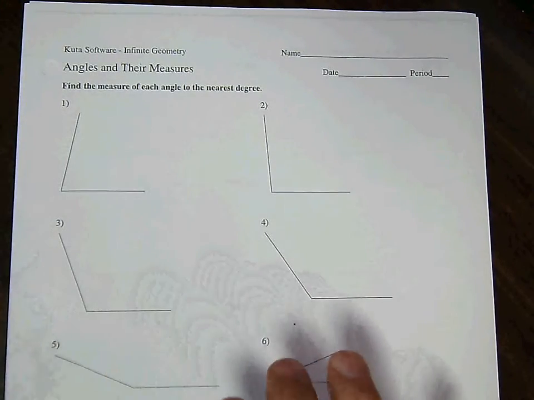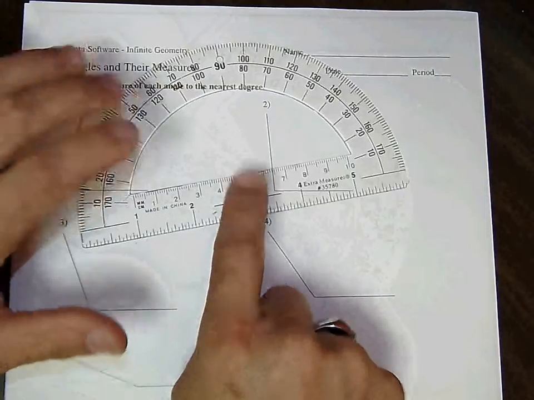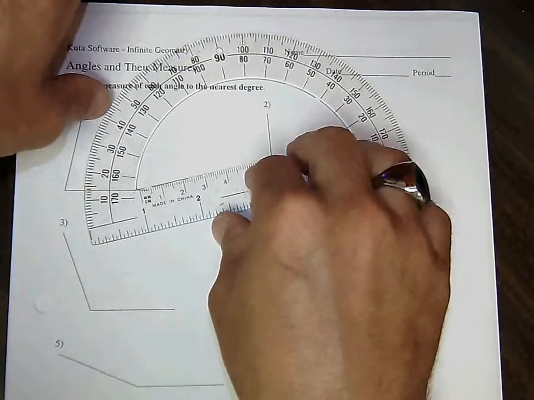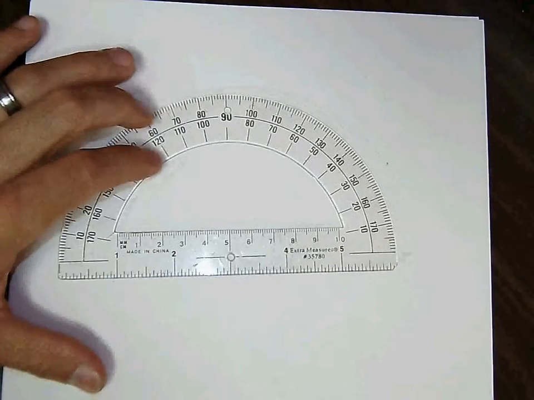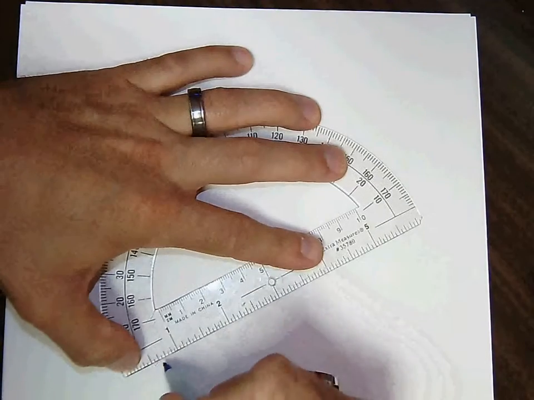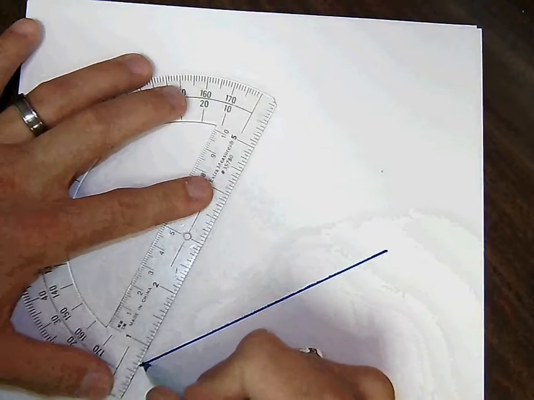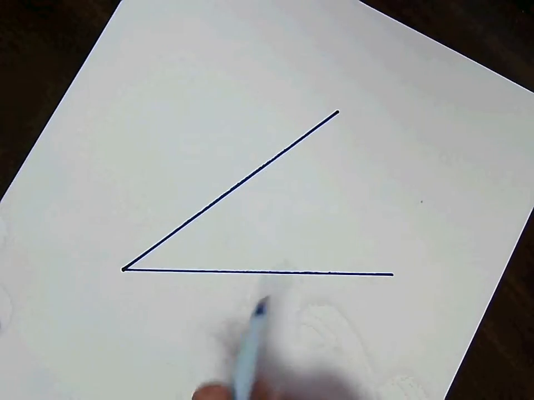We're going to be using this guy here. This is a protractor. We're going to use it to measure and create angles. First thing I'm going to do is show you how this works. Most of you probably already know, but I'm going to show you anyways. I'm going to start off by drawing an angle, and then we're going to measure it using this protractor. So here's an angle, and we can measure it using this protractor here.